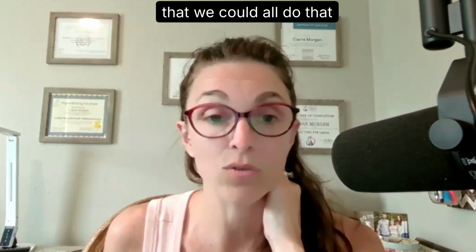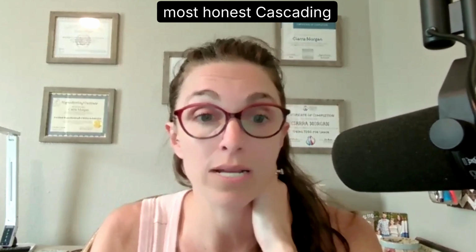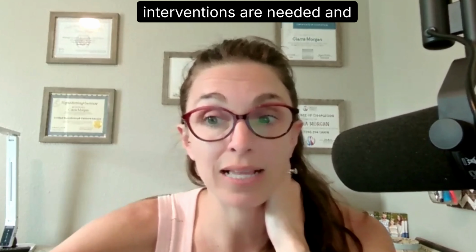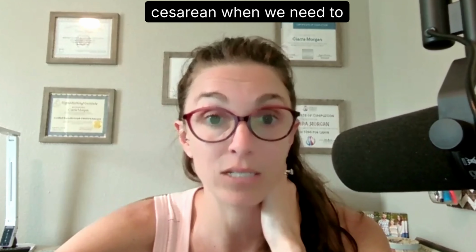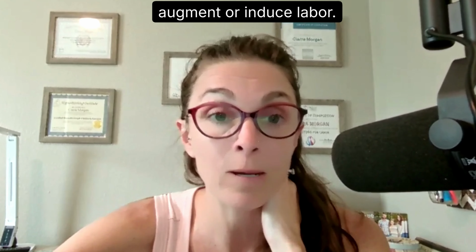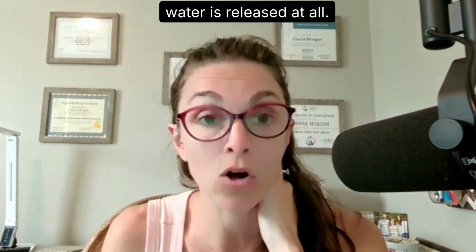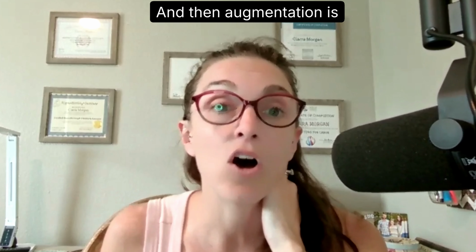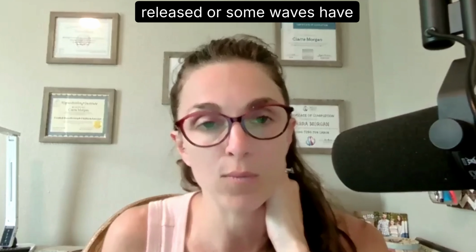And I wish that we could all do that, but unfortunately it's not always given to us in the most honest way. A cascade of interventions can happen, which sometimes are needed, and that's fine, but it does increase the likelihood of cesarean when we need to augment or induce labor. Inducing is starting from nothing, no contractions, no water is released at all, and adding medication or mechanical dilation. And then augmentation is adding those things when there's already been waters released or some waves have begun.